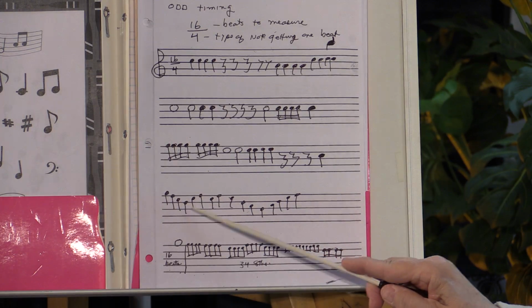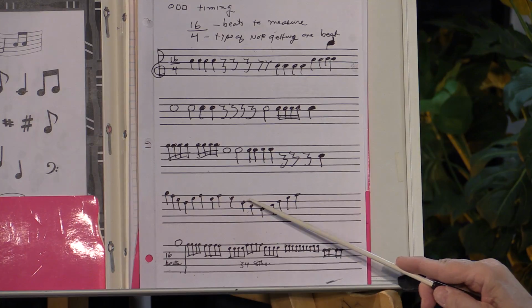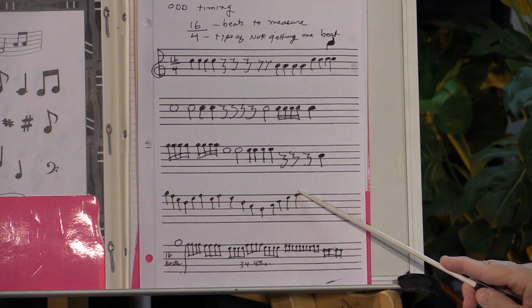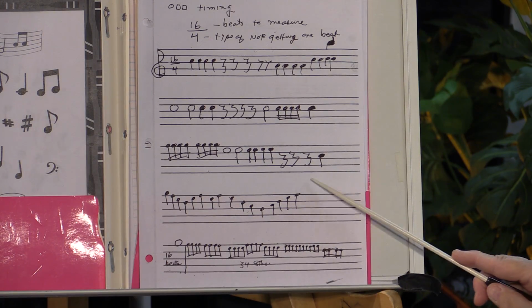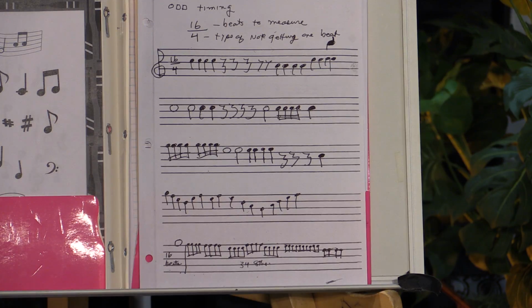What about just plain quarter notes? 1, 2, 3, 4, 5, 6, 7, 8, 9, 10, 11, 12, 13, 14, 15, 16. What about eighth notes? Now remember, an eighth note is half of a quarter note. So it's 1 and 2 and rather than 1, 2, 3, 4.